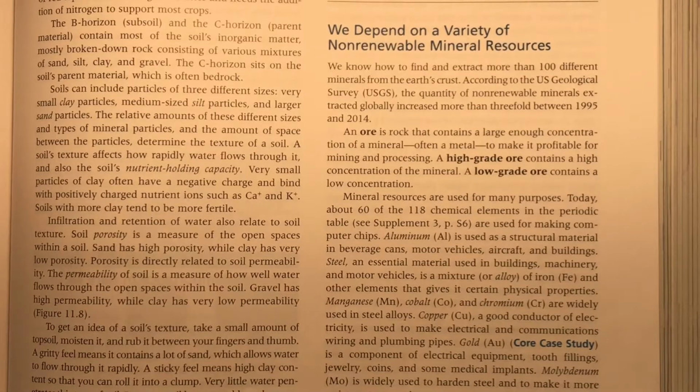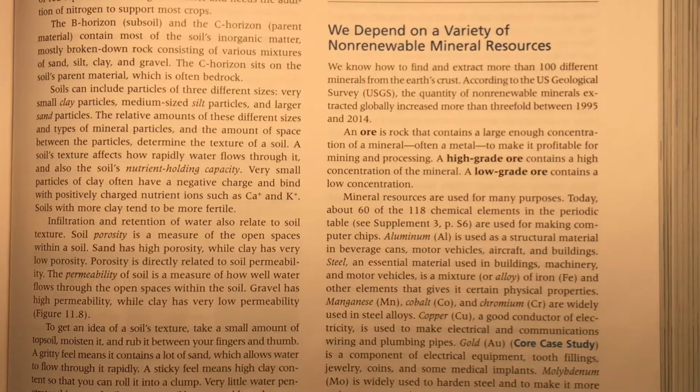Just because there is a mineral that you're looking for somewhere doesn't mean that it's economically feasible to go get it. It may just flat out cost you more to harvest it and refine it than what you would get when you sell it. So just because it's there doesn't mean that it's economically feasible to use. Okay, so that's the background.